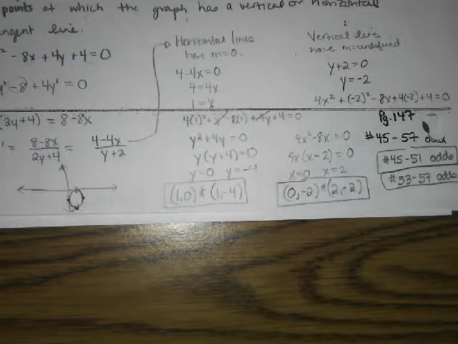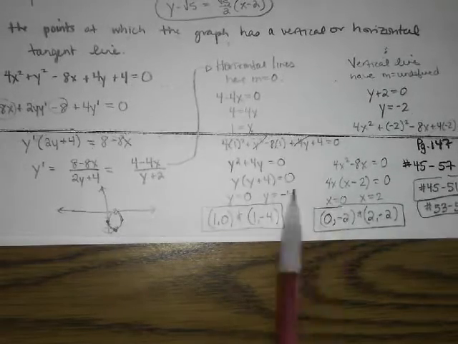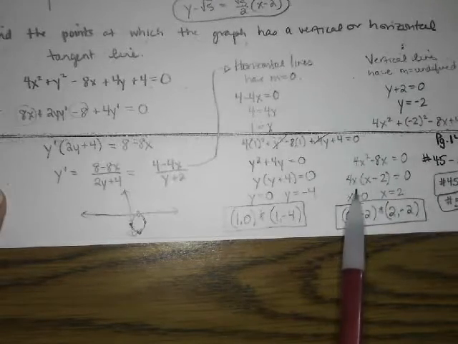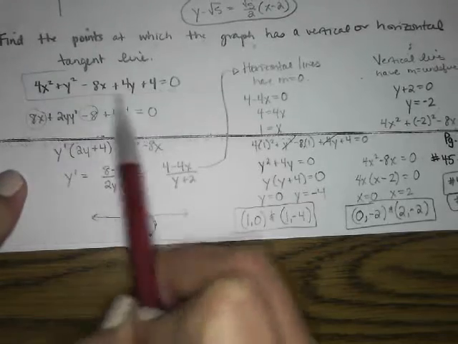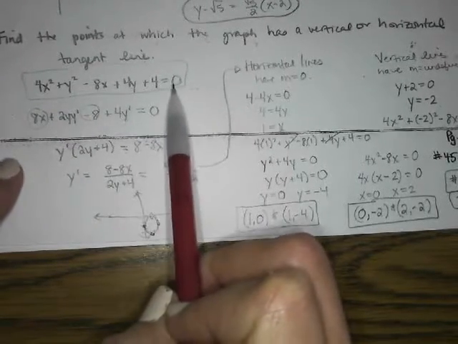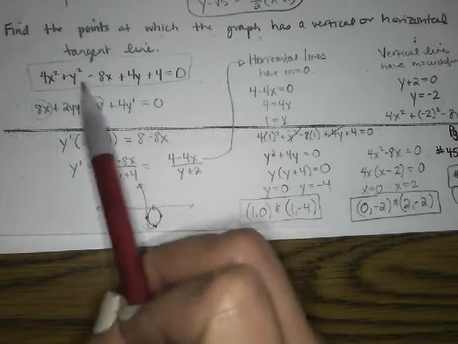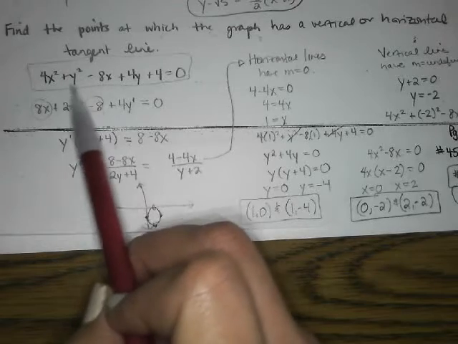There's a totally different way, an algebra 2 way, very consistent with what you used to do with circles. I knew immediately that this was not a circle because my coefficients on my x squared and y squared are different.